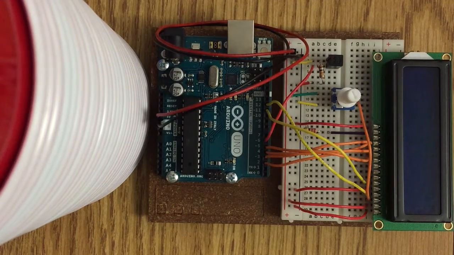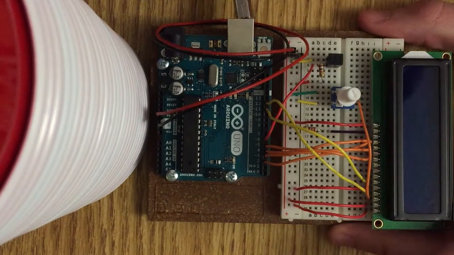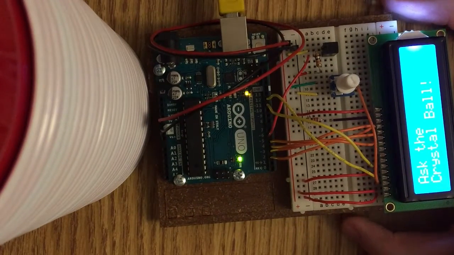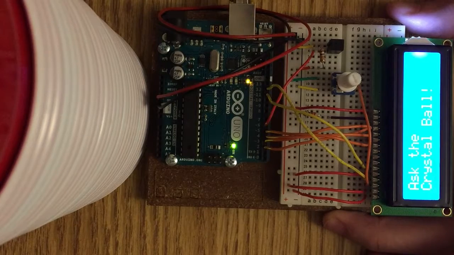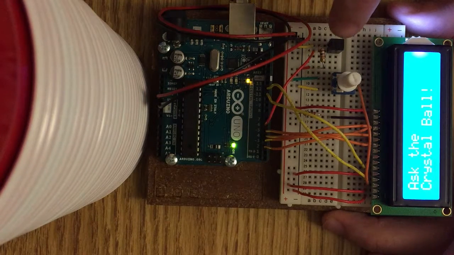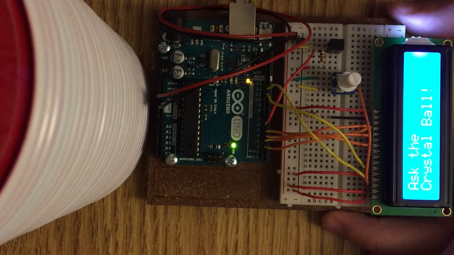And then when it's hooked up and the power's on, plug it in, the LCD turns on and it says, ask the crystal ball, and you ask it a question, will the Cubs win the World Series? And then when the tilt sensor changes, that's what selects or changes the text or the words on the screen.